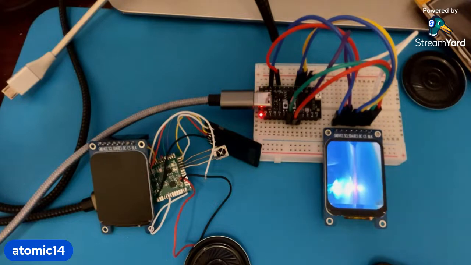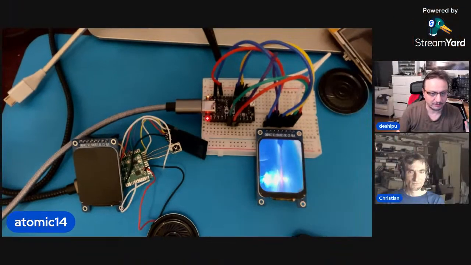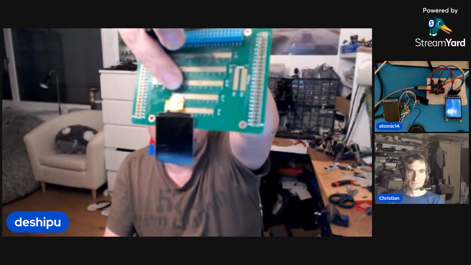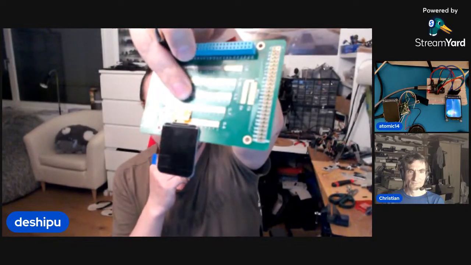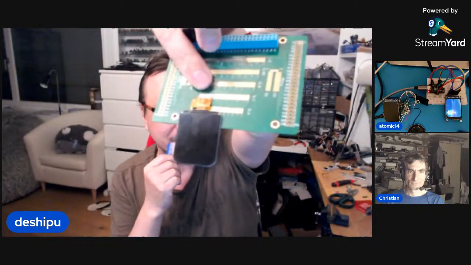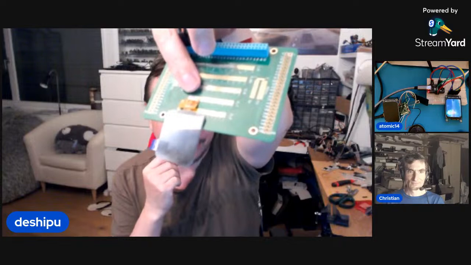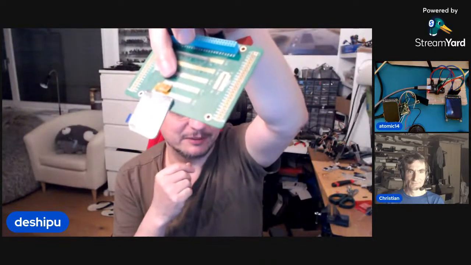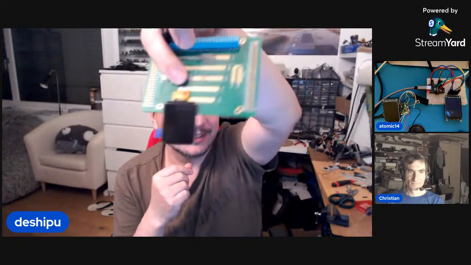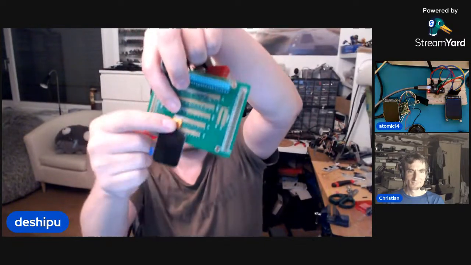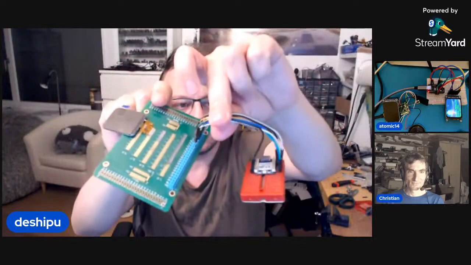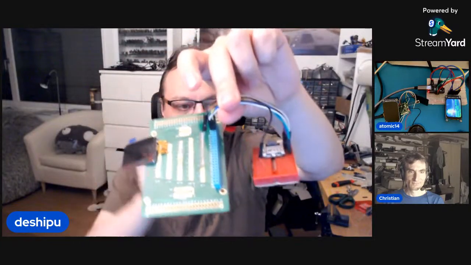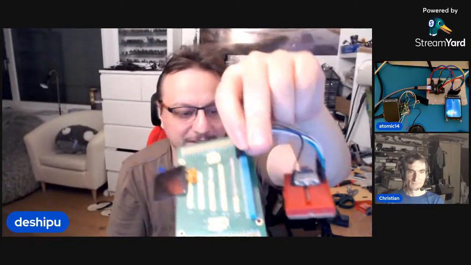So you can use this display without the module, because the module just has the transistor for the backlight and some capacitors that you don't really need. It's the big cap conspiracy to sell more capacitors. And as you see, you can connect it directly to your microcontroller and drive it.